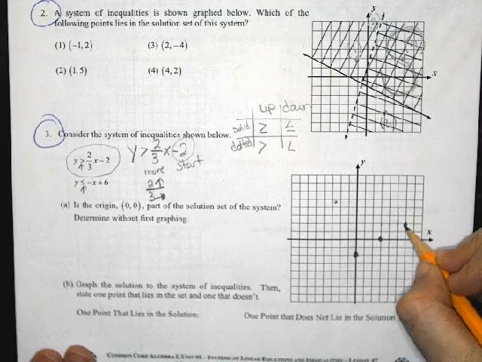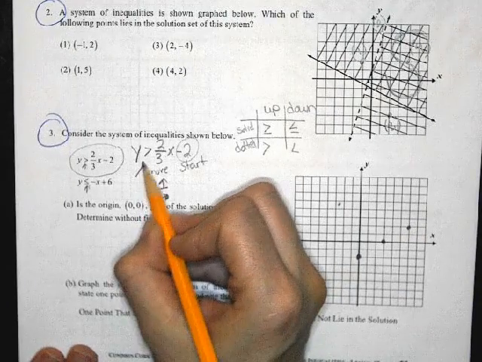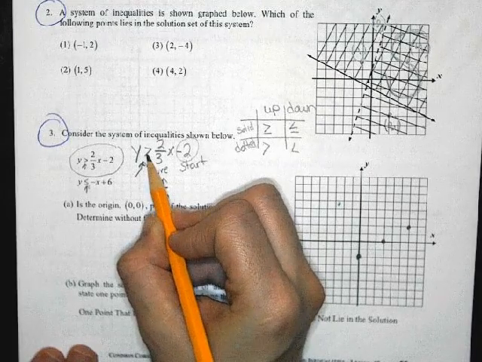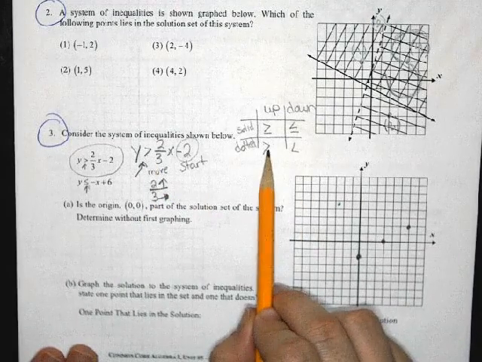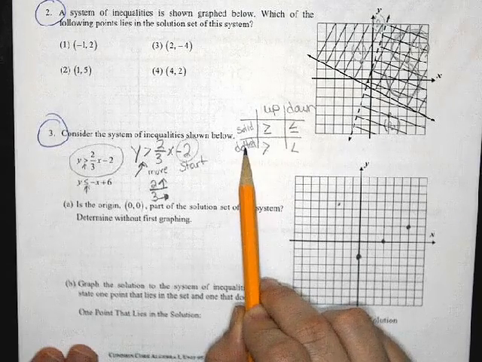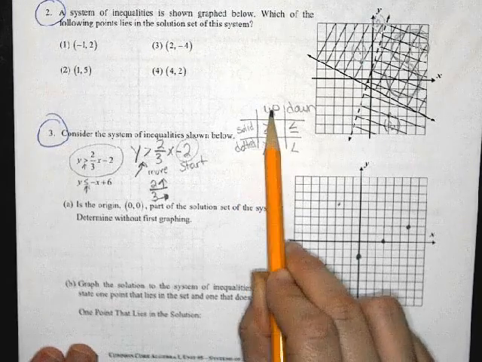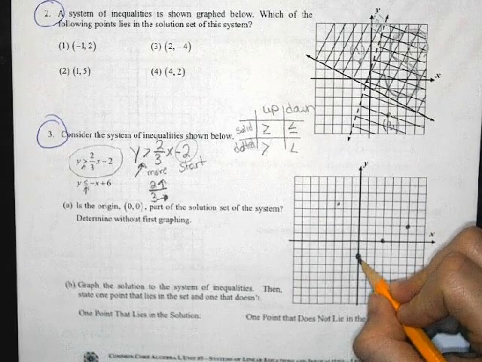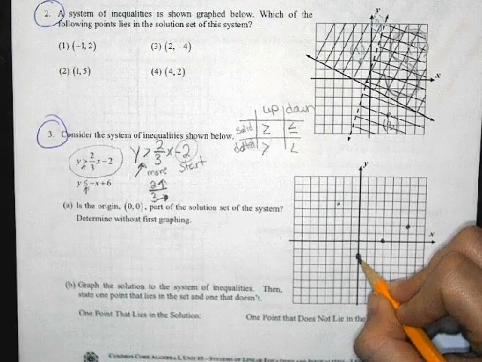From here you should be able to pay attention to your symbol. It's a greater than sign. So if I look at my table, my greater than tells me 2 things. It's going to be dotted, and I'm going to shade up. As I connect this line, and again you could use a straight edge, so I'm just going to pull in a random straight edge.